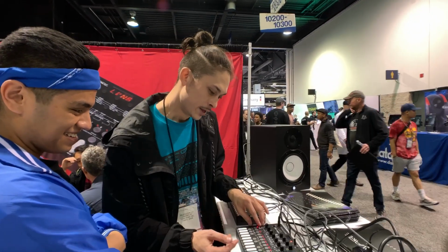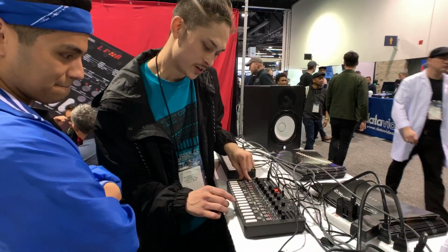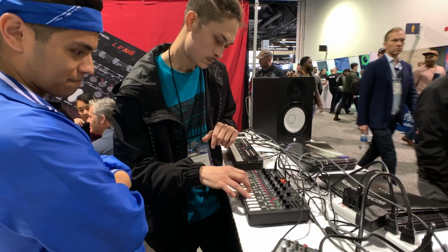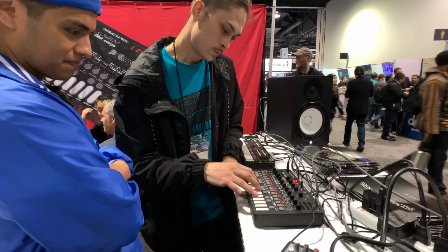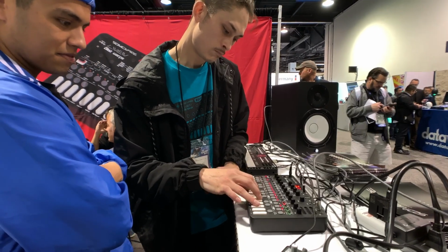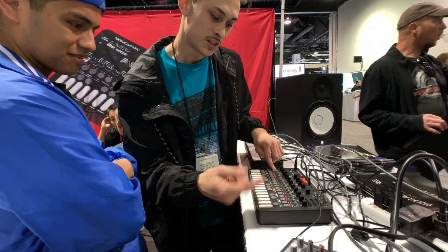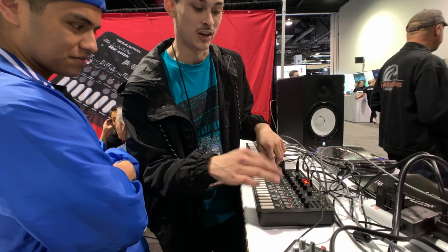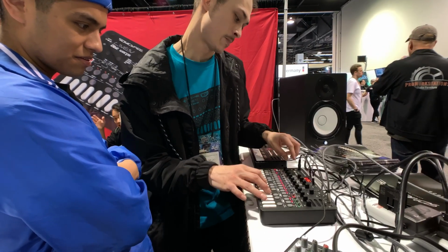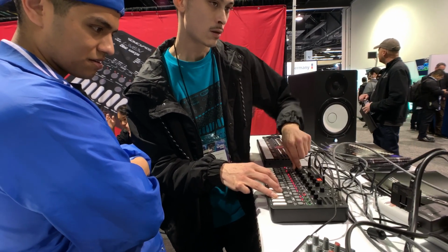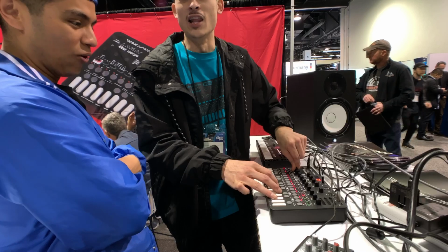So that's that. And then you also have some delays on here. The delays are really dope. It's got the chorus, plate reverb. The filters are dope, man. The low pass filter. Love how sweet.